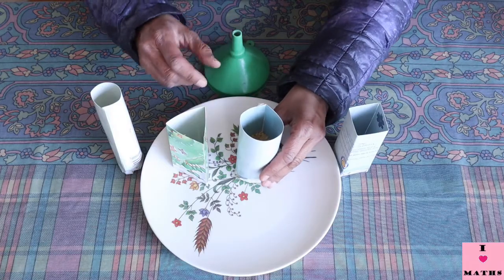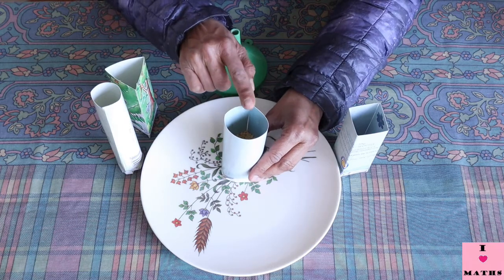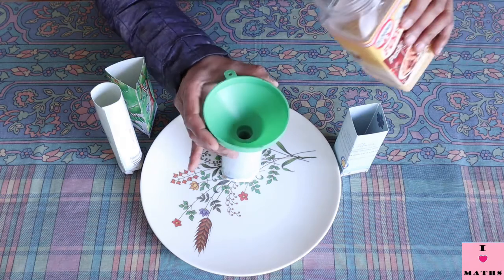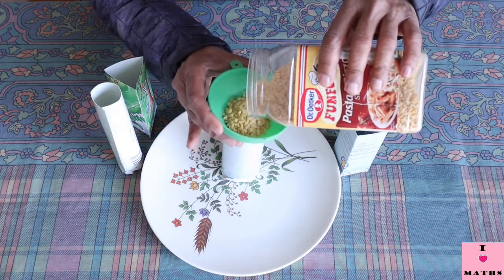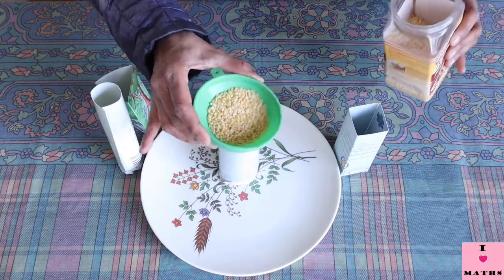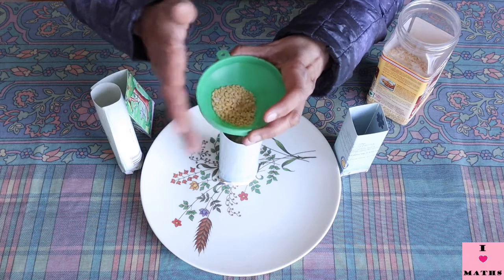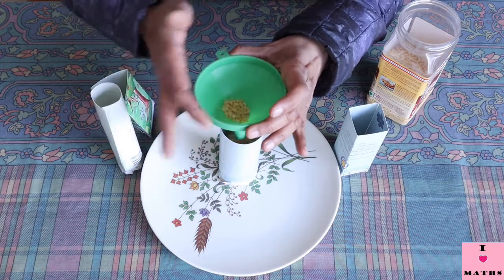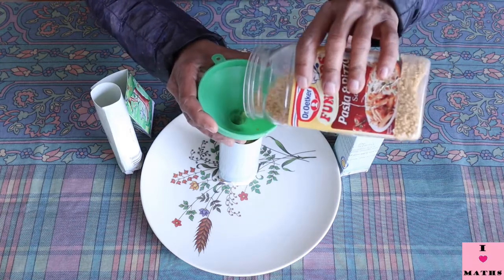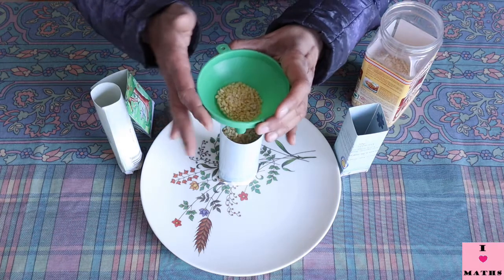So children, first of all, I am going to fill up the dal in this pipe which is cylindrical and has a circular mouth. Just see, I'll have to tap the dal so that it goes down. I don't have sand, so I selected dal, the tiniest dal which was there in my house.